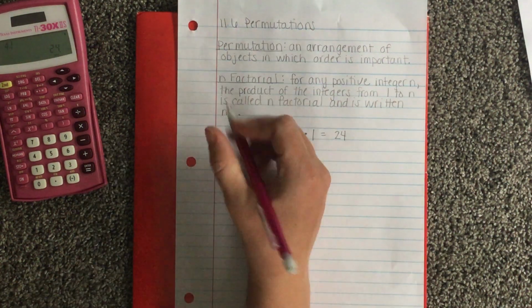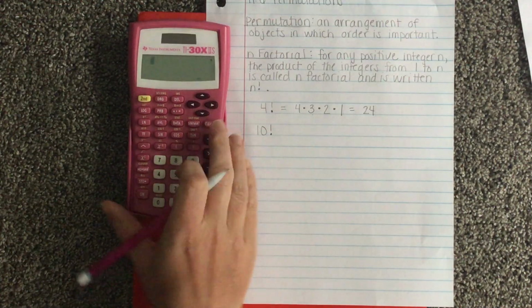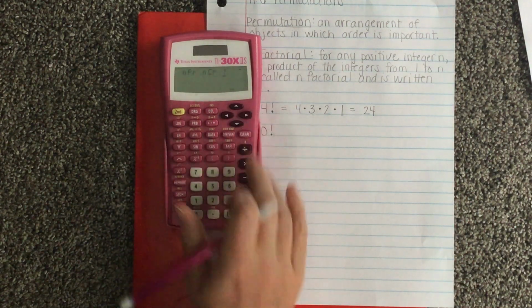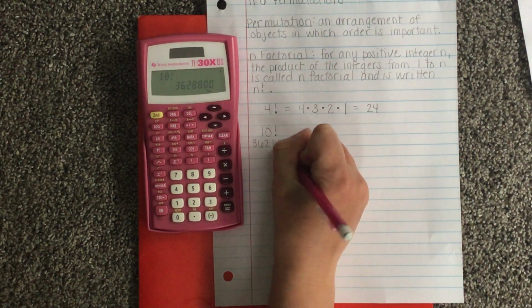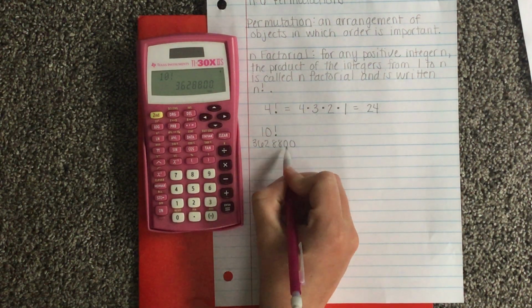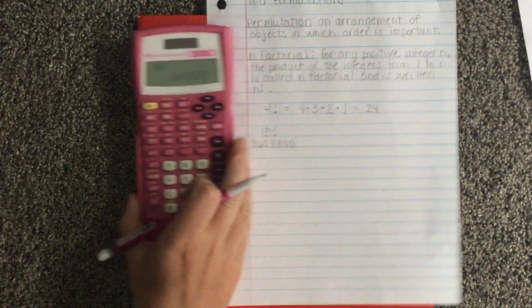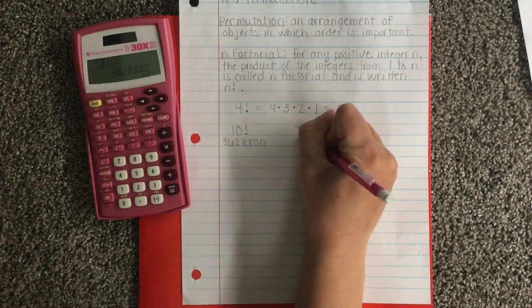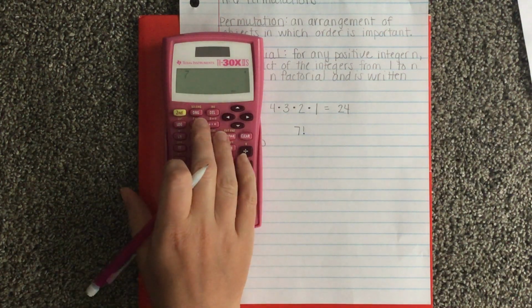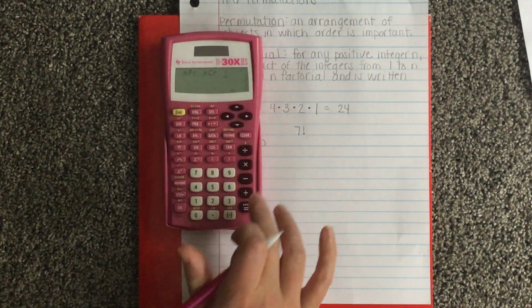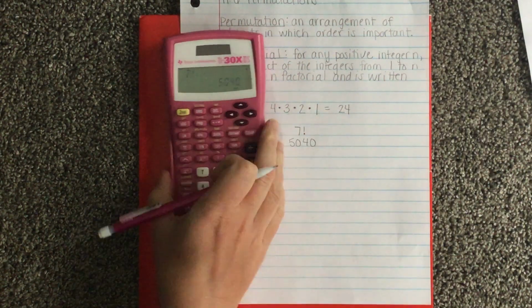Let's just try another one. In your calculator, find 10 factorial. Push pause and try that now. So 10 factorial. Okay, so I have 3,628,800. Try one more. Try 7 factorial. Push pause and try that now. Did you get 5,040? Awesome.